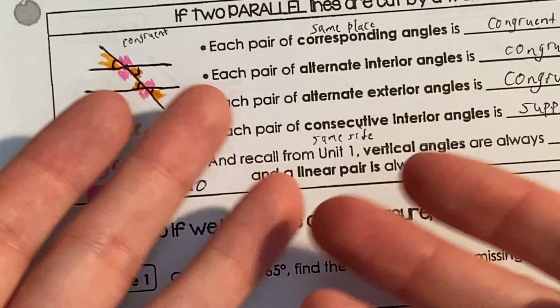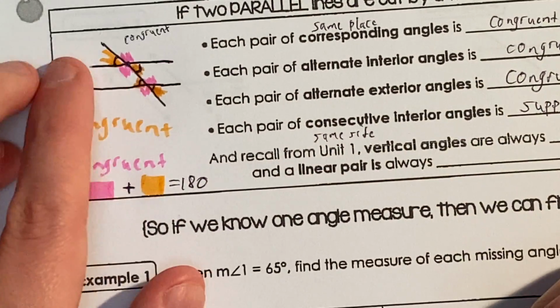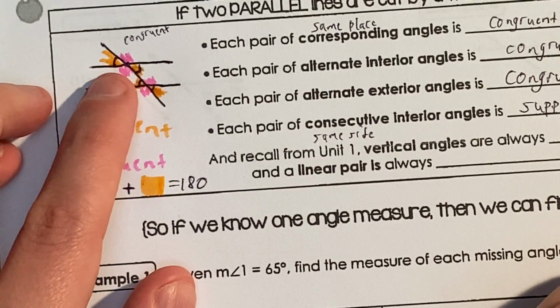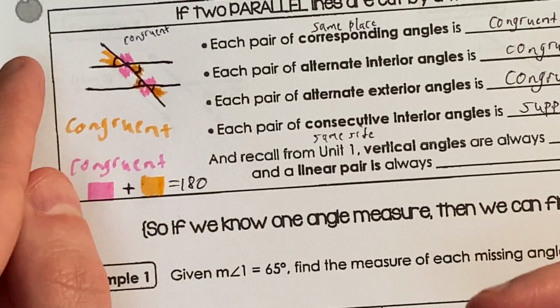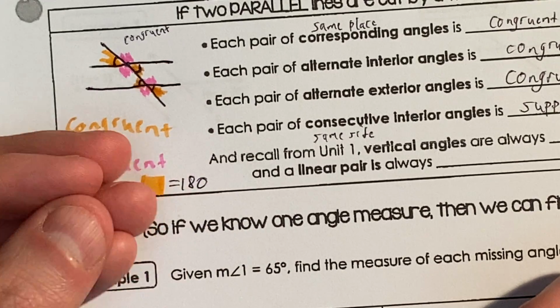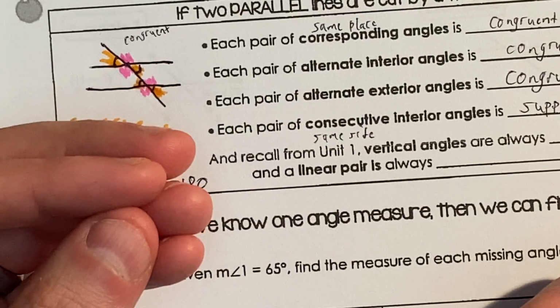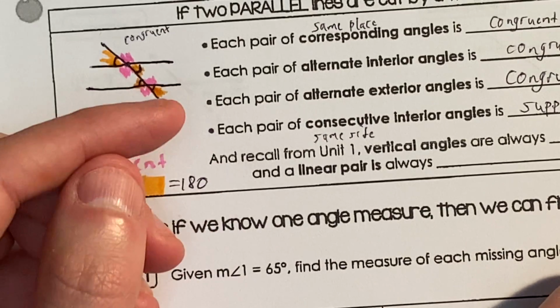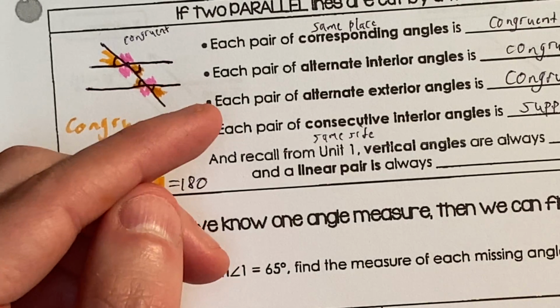Personally, I'm a very visual person. When I do this, I forget about the whole angle. This angle is the same as that angle, that one is the same as this one. Honestly, when it comes to parallel lines, it is very likely they are going to be drawn to scale.